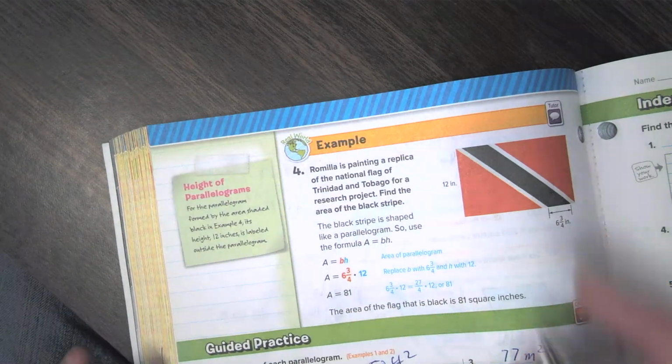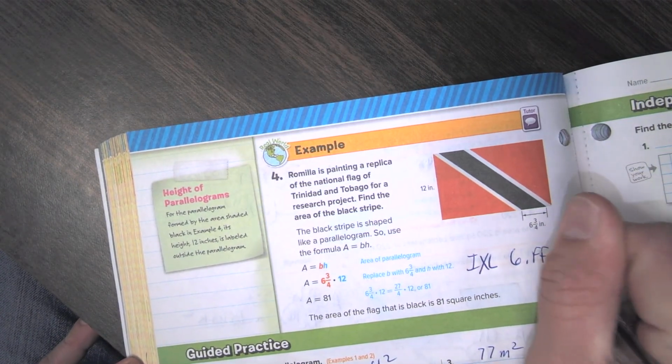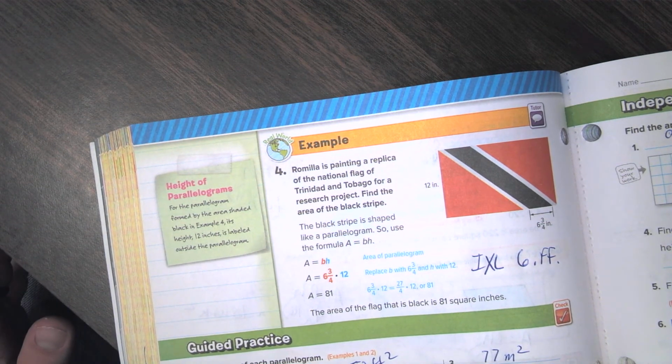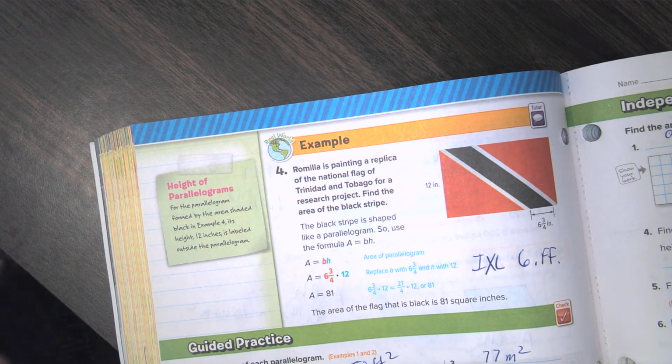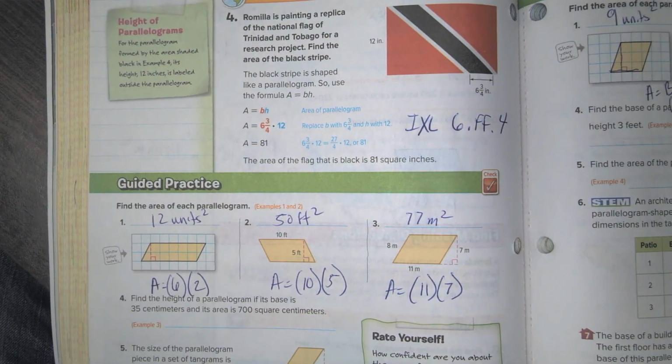I excel today. It's going to be 6FF4, I believe. Let me double check. Yep, FF4. It should have a star next to it already. How long do we have to work on it? Well, you've got the rest of the hour.